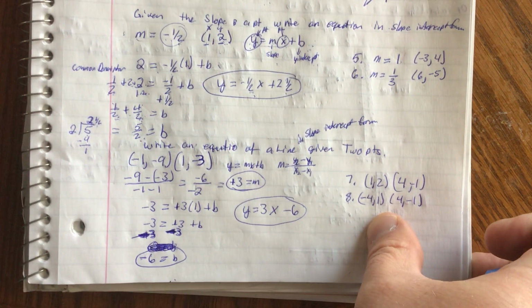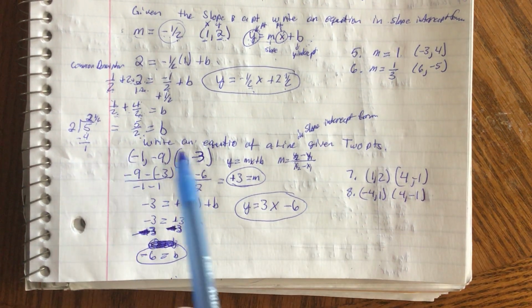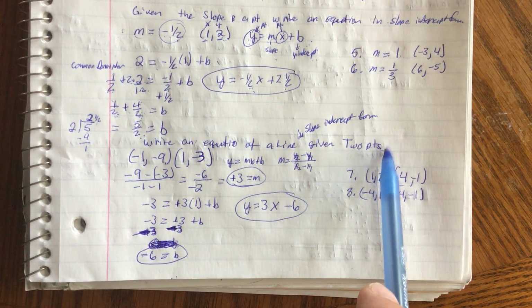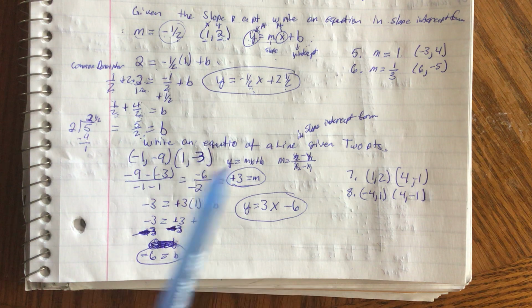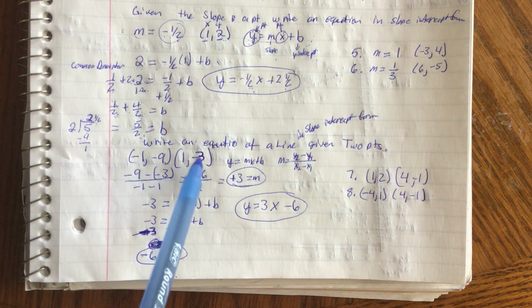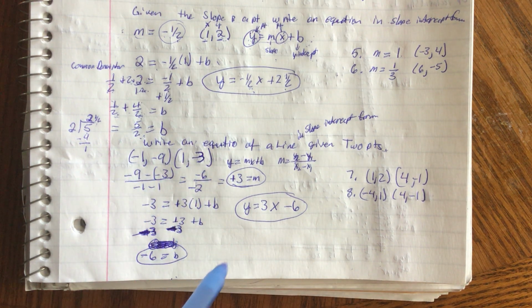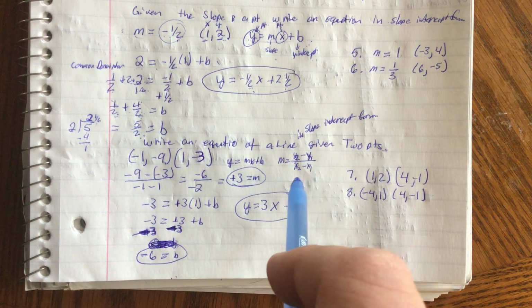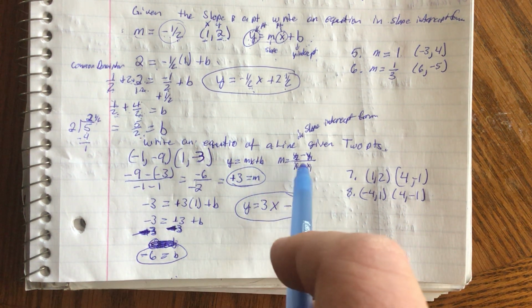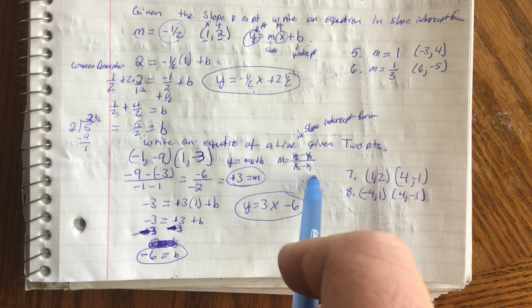All right, next type of equation. Write an equation of a line given 2 points that aren't the y-intercept in this case. So it's going to give you 2 points, no y-intercept, so there's not going to be a 0 for an x. Okay? Now, what you need to do is still use this equation along with the slope equation, which is the subtracted y's over the subtracted x's.